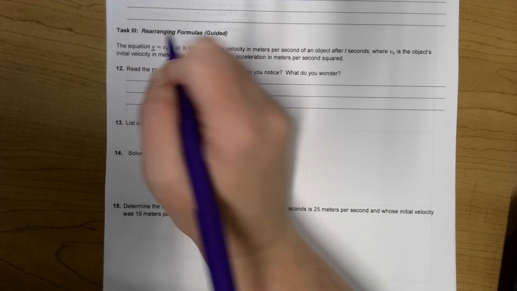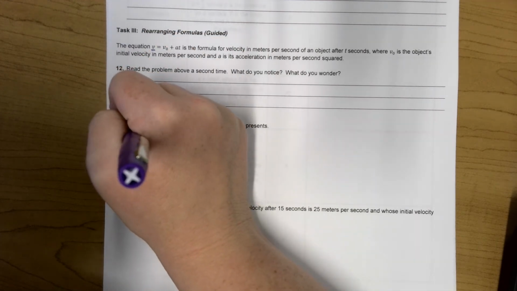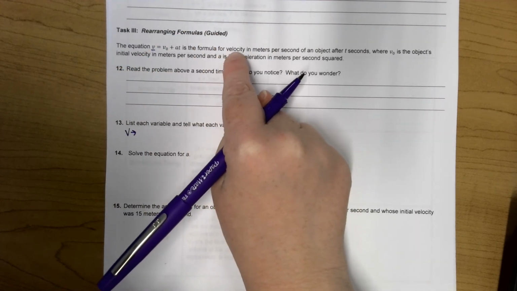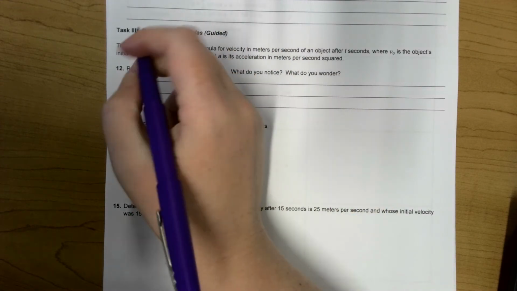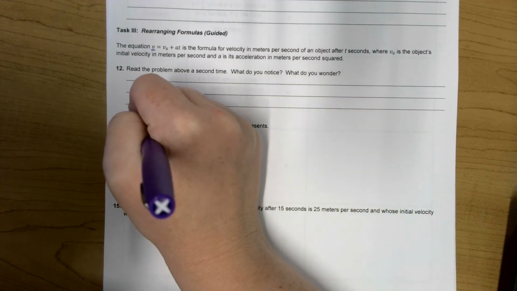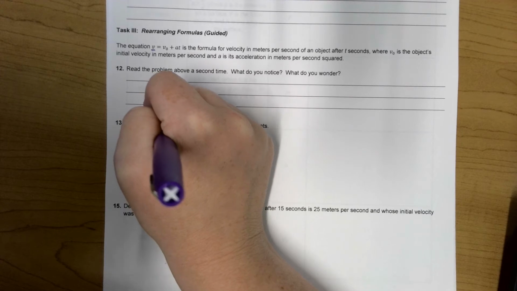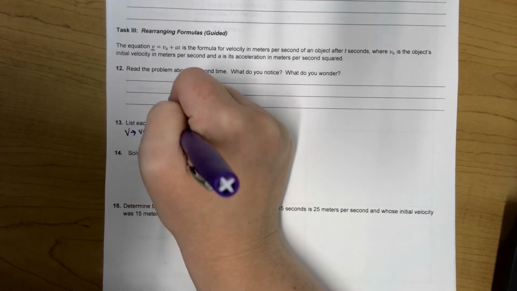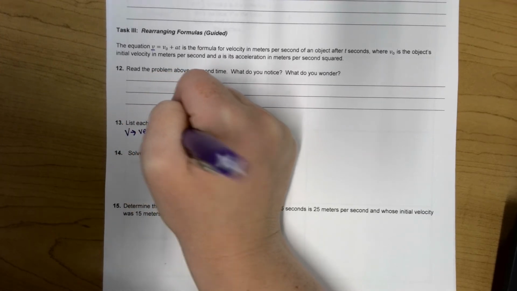All right, so it says list each variable and tell what each variable represents. So the very first variable I have is v. Okay, this is velocity in meters per second. So v is for velocity, and we'll abbreviate the unit. So it's in meters per second.